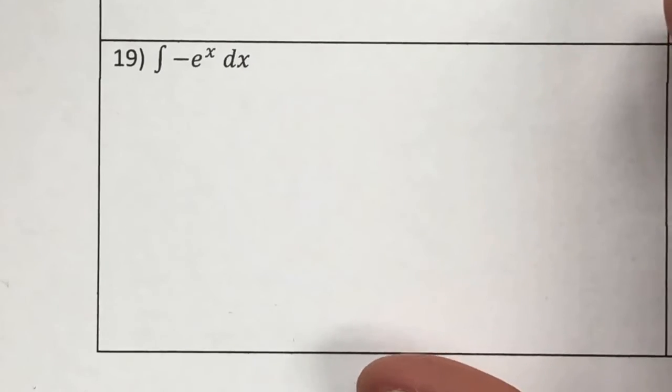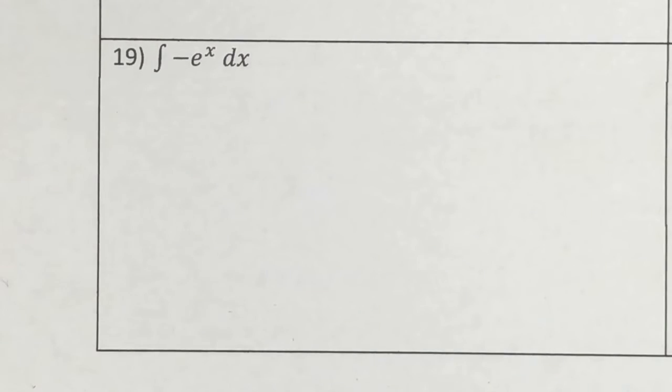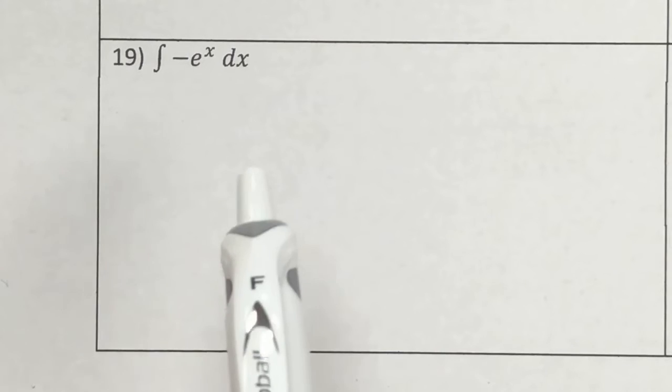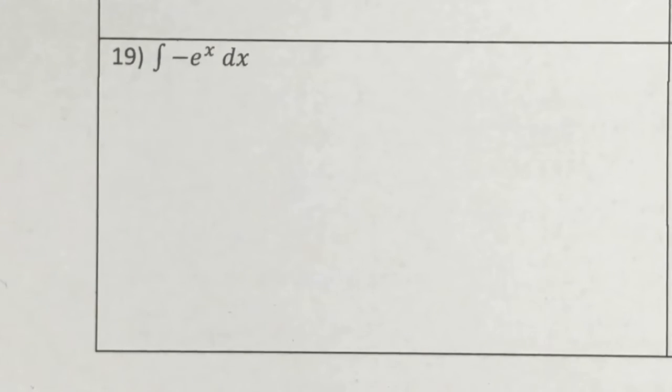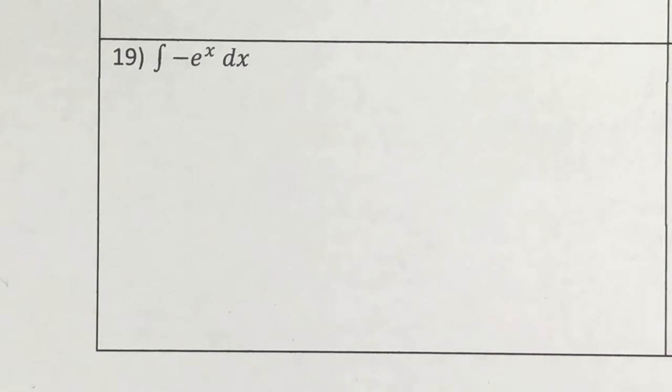And so now that you've seen a few of those, why don't you go ahead and try number 19. Now this is an exponential or logarithmic setup, but it's going to work the same as the trig. Rearrange this integral so that it represents some known derivative, and reverse it.